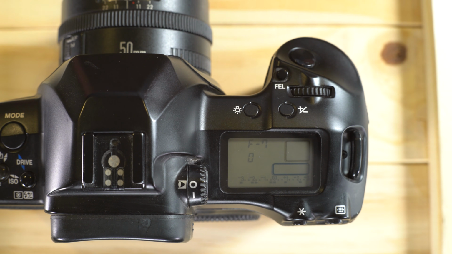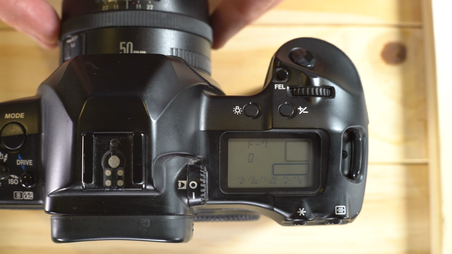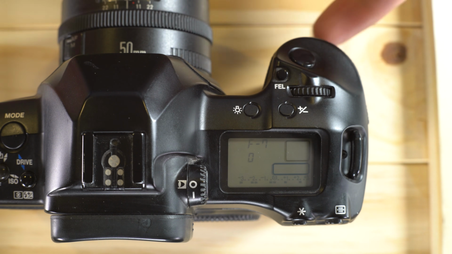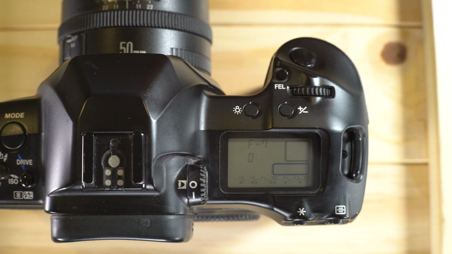I have exactly none of those lenses, I don't think. Maybe this one, I don't think so. I don't know. Honestly, I don't shoot enough Canon to know if I have one of those lenses. This is my Canon lens, so. Back on track.